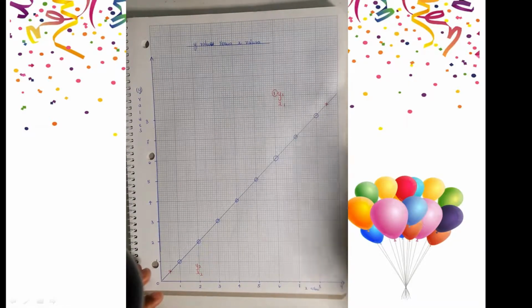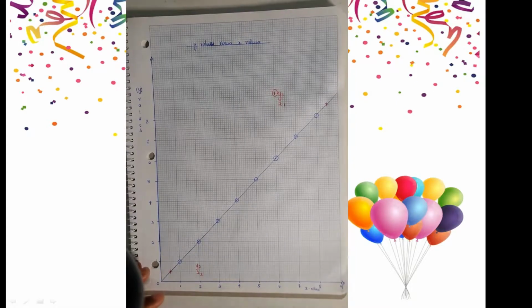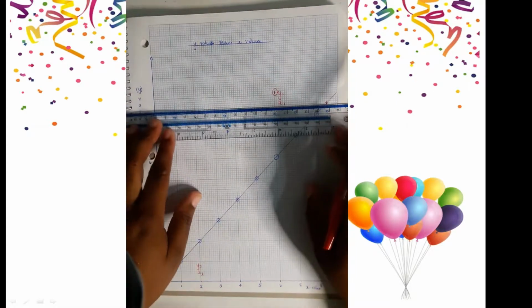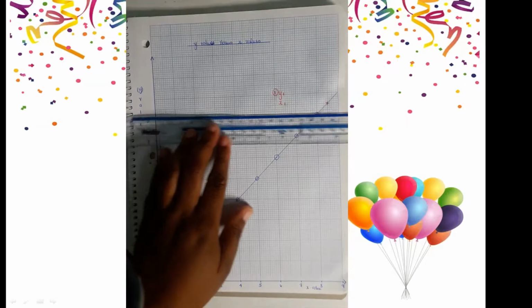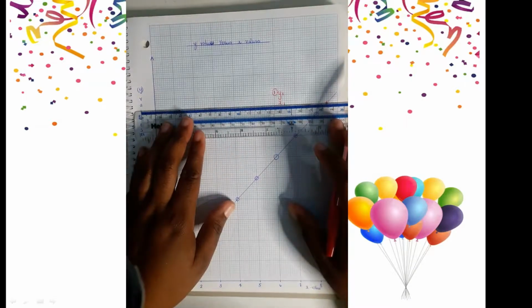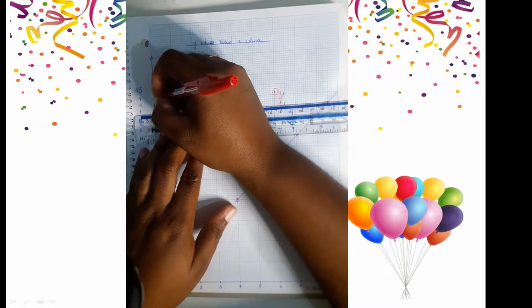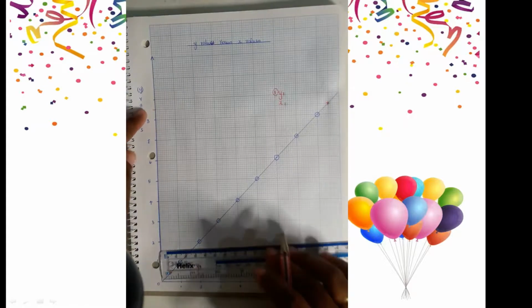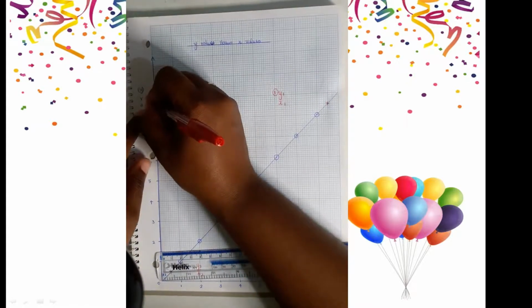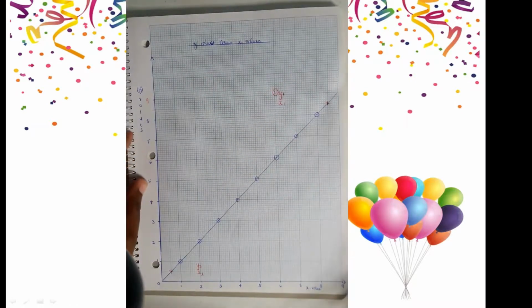For this one, you look at the x and you look for the coordinate running along here. If I put my point here, you would see that it falls on 8.5 because the next point will be 9. How do I know this?